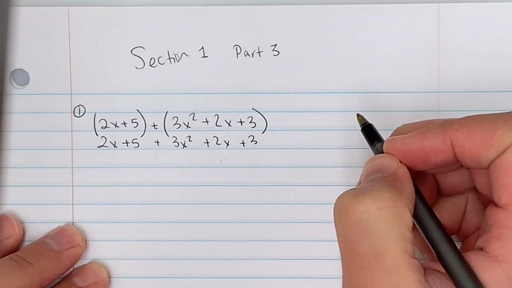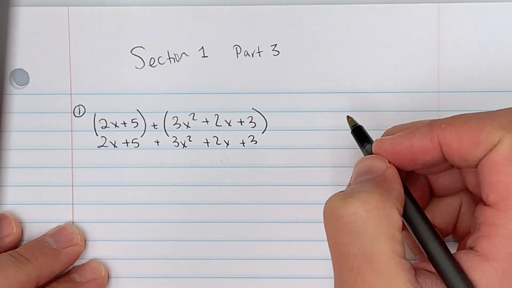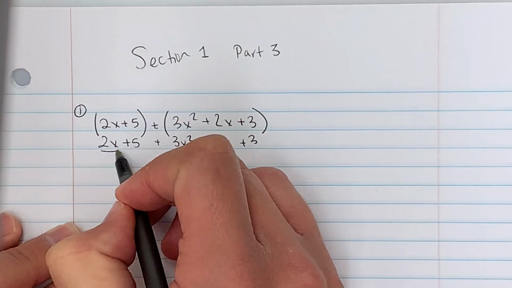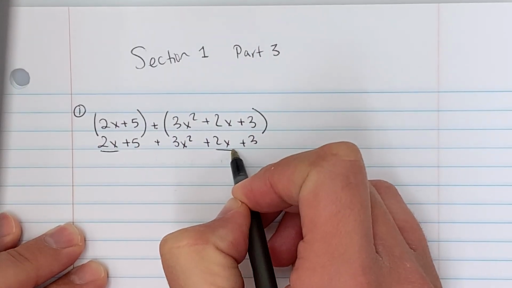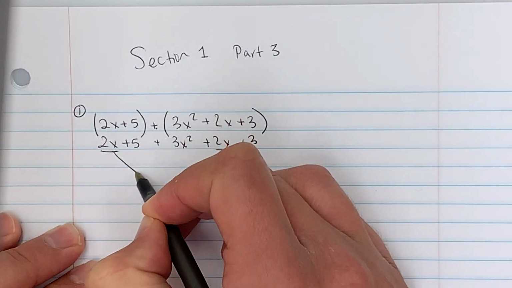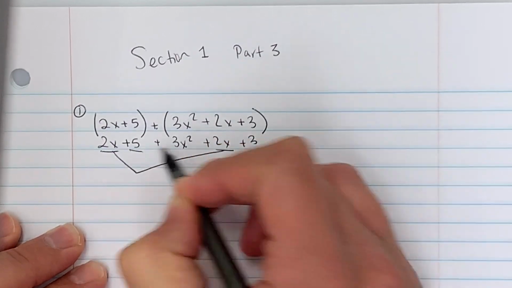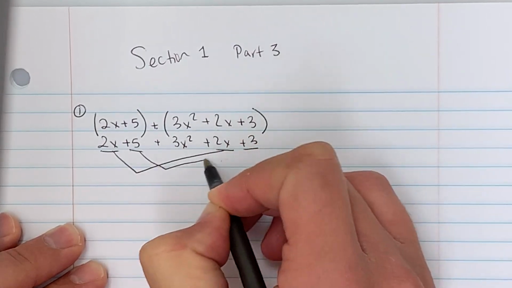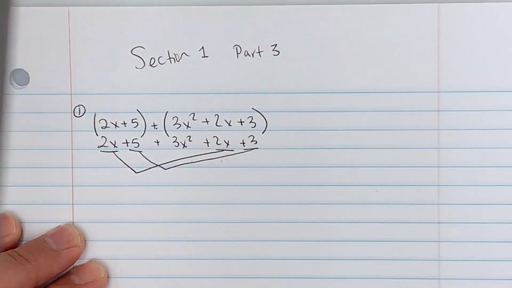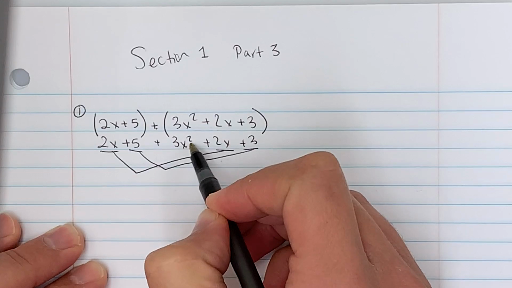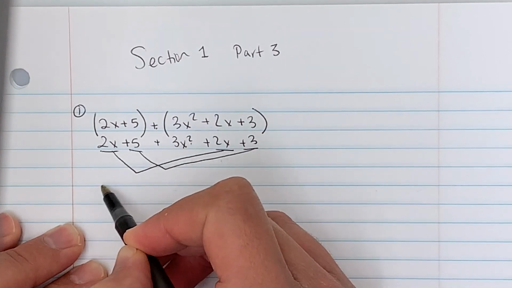All right, next I'm going to see if I have any like terms, and I'm going to put those next to each other. So I have a 2x there and a 2x there, so those are going to be like terms. I've got a 5 and a 3, those are like terms. And then my 3x squared doesn't have anything else in common. Now, since the highest exponent here is the 2, that's going to be the first term that we write.